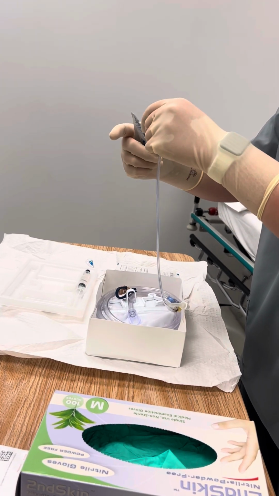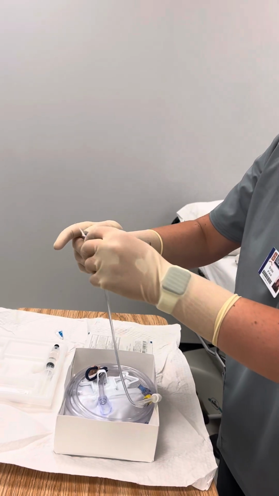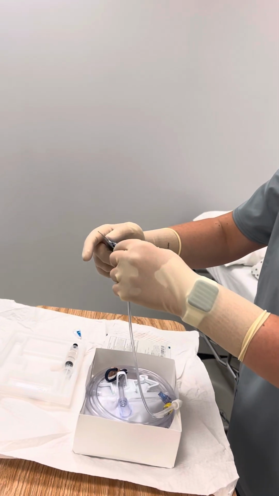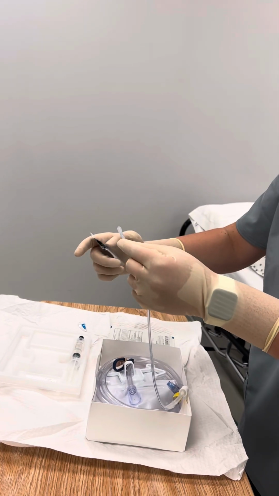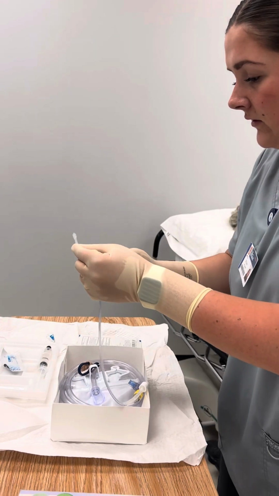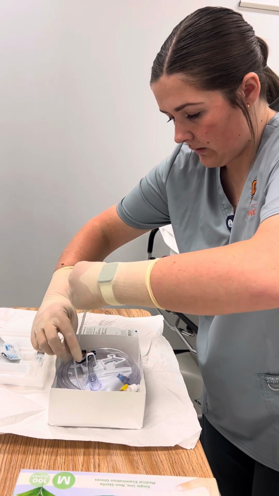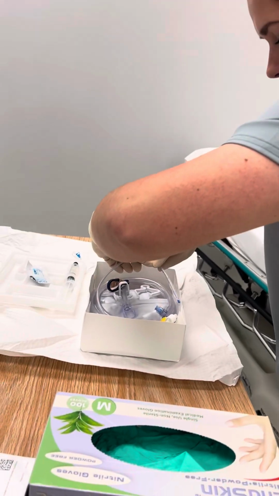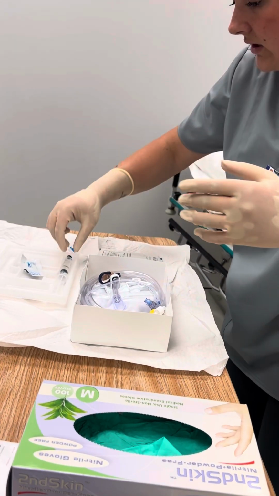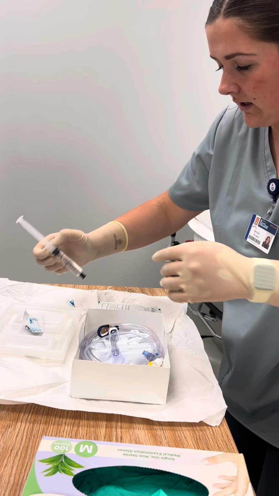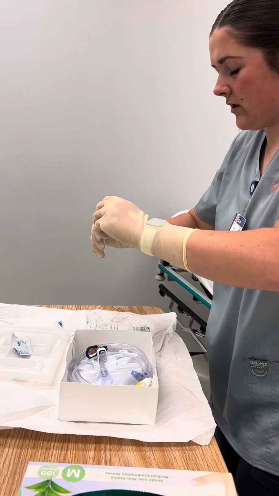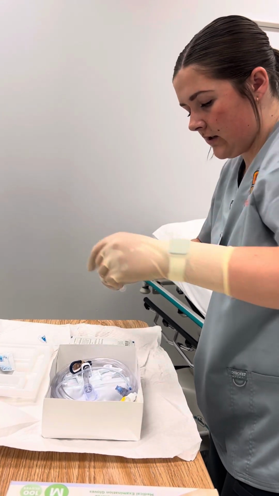And I'm going to lube 2 to 3 inches of my catheter. Okay, perfect. I'm just going to set that right back in there. Not touching the sides.